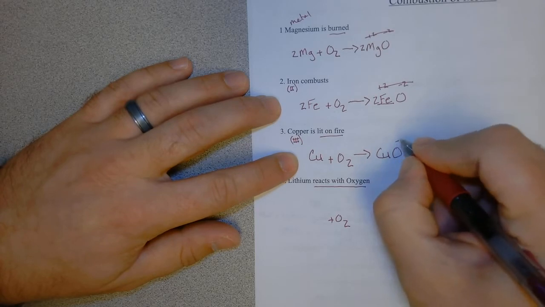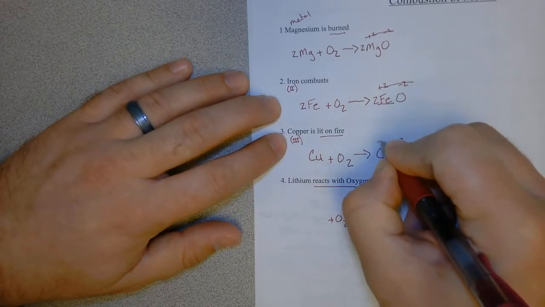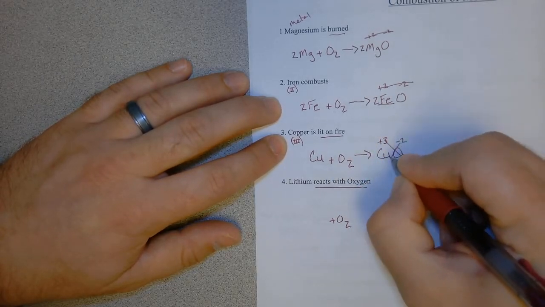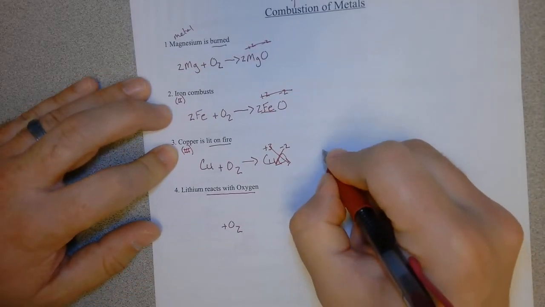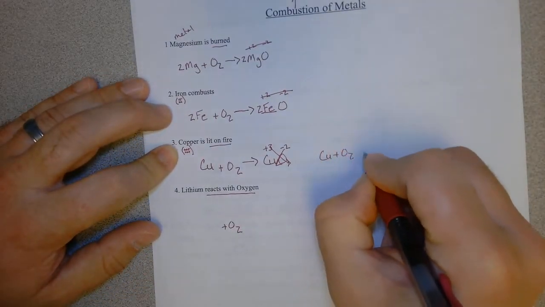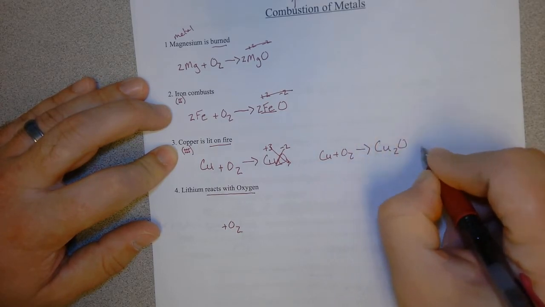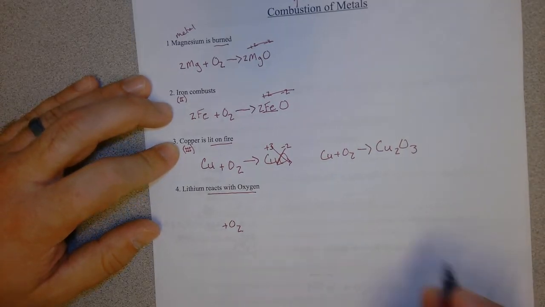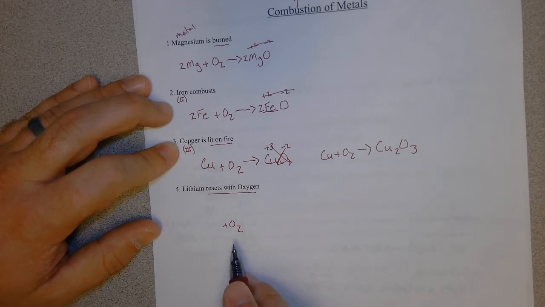So once again, oxygen is -2. Copper in this case is going to be a +3 because we're using copper 3. Now when we cross those up, and to write a little bit more neatly over here, copper plus O2 will give us copper 2 oxygen with a 3. From here you should be able to balance the correct way, and then I'm going to let you do this one on your own.